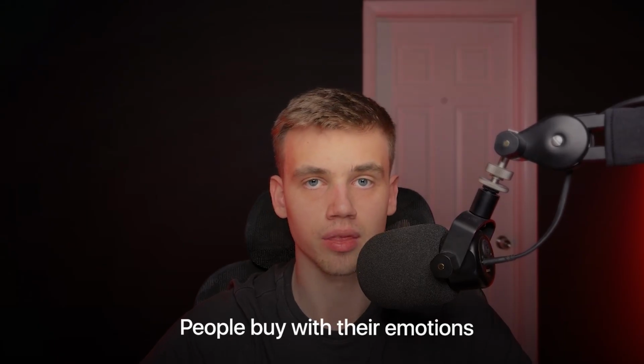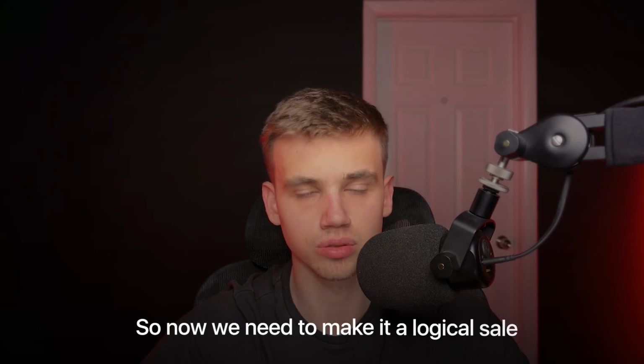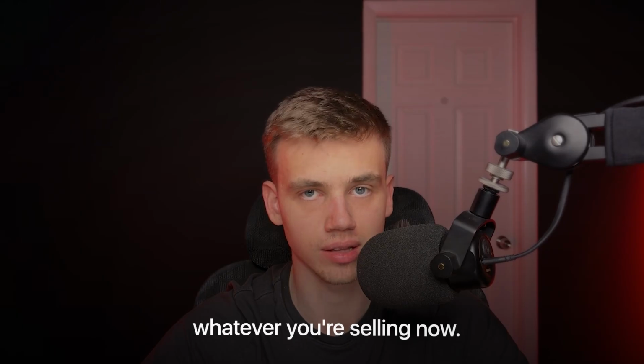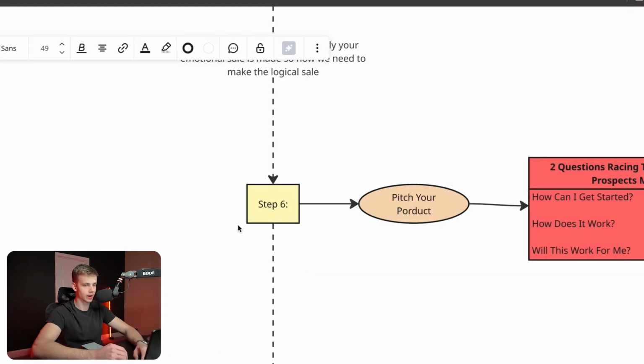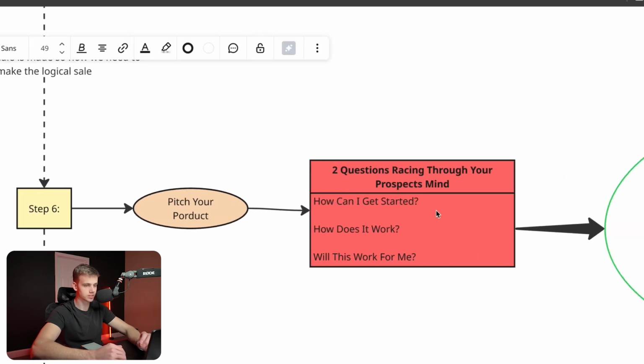People buy with their emotions and then they justify it with logic. So now we need to make the logical sale and help them justify why they need to act on whatever you're selling. And we're going to do this by moving to step 6, where you pitch your actual product. And I misspelled product right here.